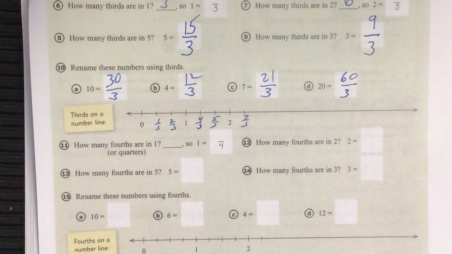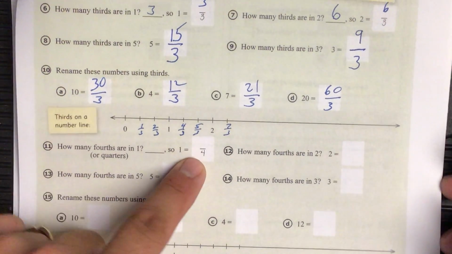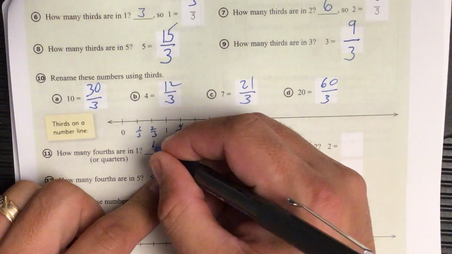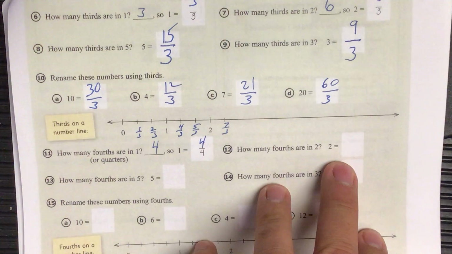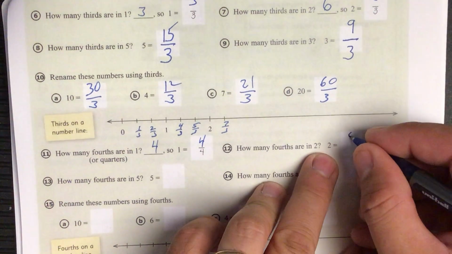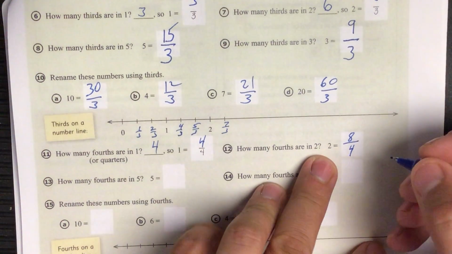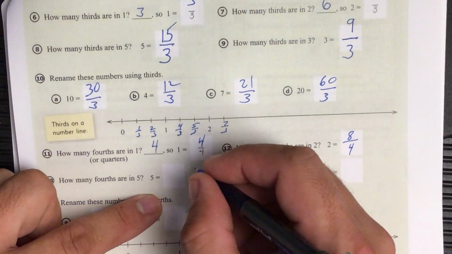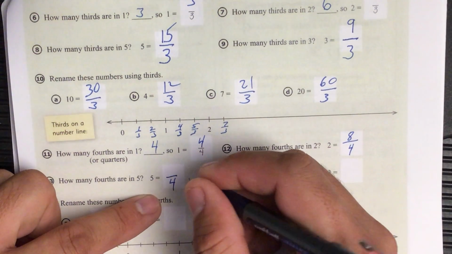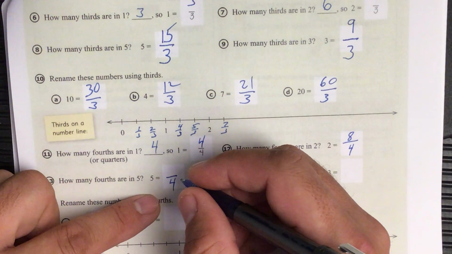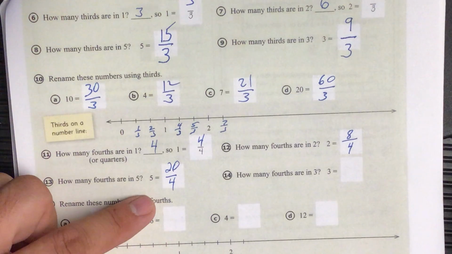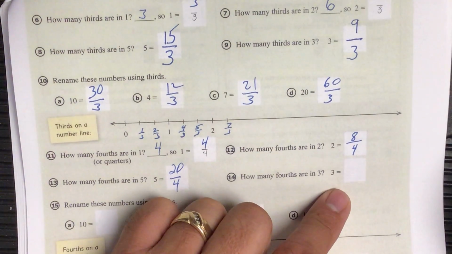Kira, you get the first one. How many fourths are in 1? 4. Very good. Landon, how many fourths are in 2? 8. 8/4. Maddie, how many fourths are in 5? 20. Good. I may have just said it. Kira? 12.